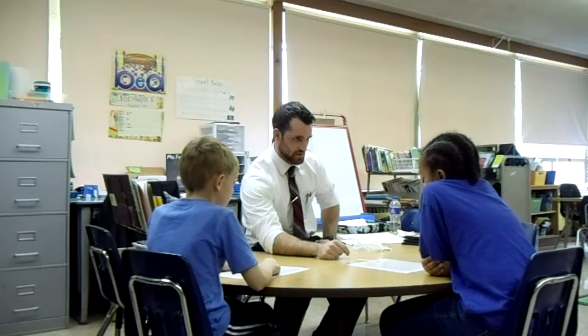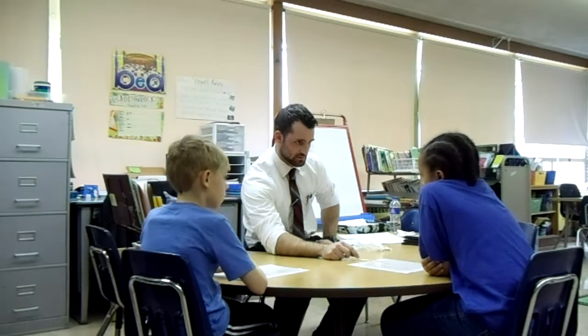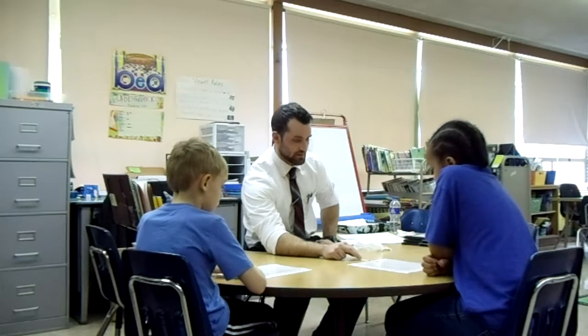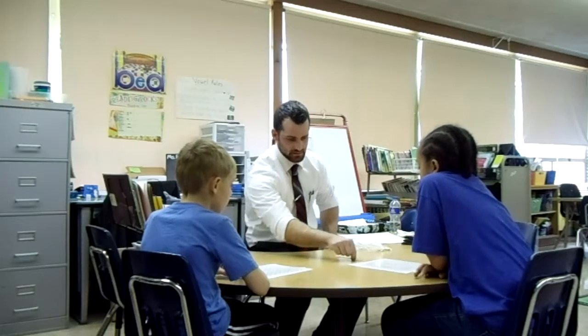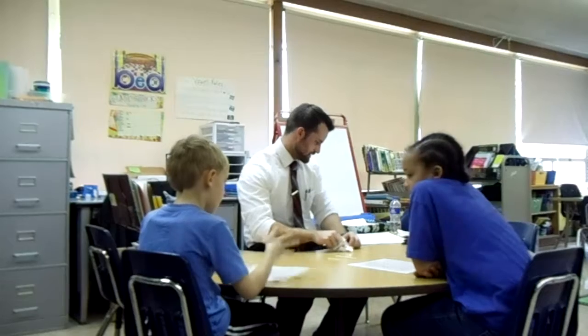How many sticks total would you have? 2. Well, these equal 10. So 10 plus 1. You'd have 11 sticks, right? Because these represent 10, and these represent 1. Okay.